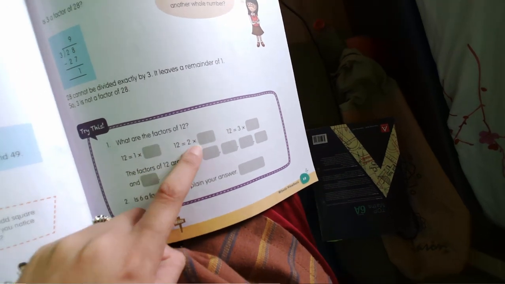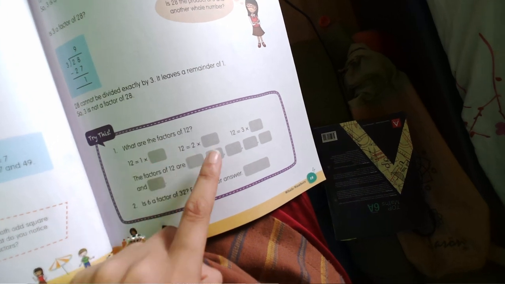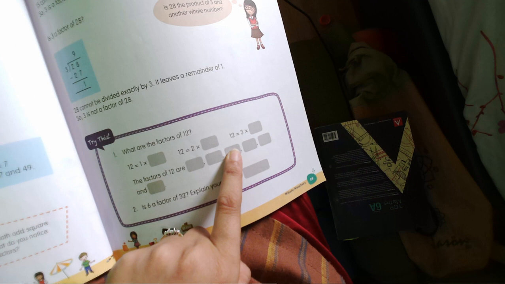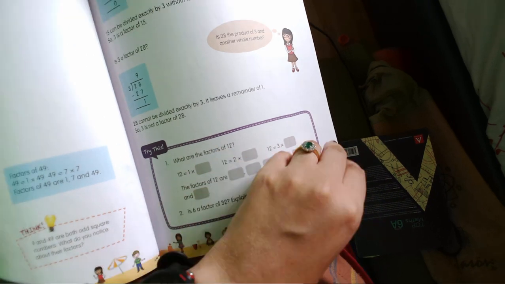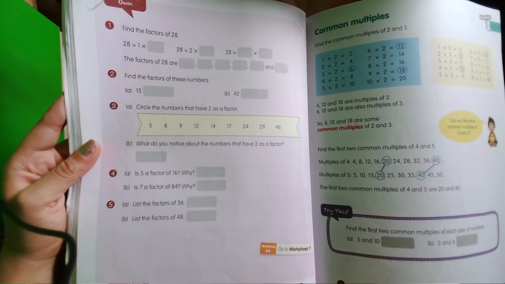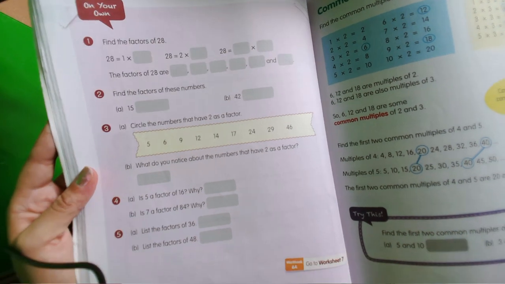12 equals 1 times what? 12 equals 2 times what? So then once you have all these answers, you can fill them in over here in these spaces. So it'll be 1, 2, 3, and so on. Okay. Right, we did this in the paper anyway, so you should know. And then finally over here, there's an on your own activity that you can try to do for us over there.